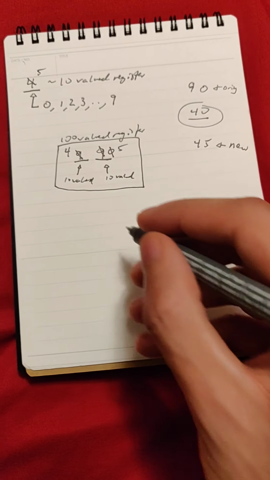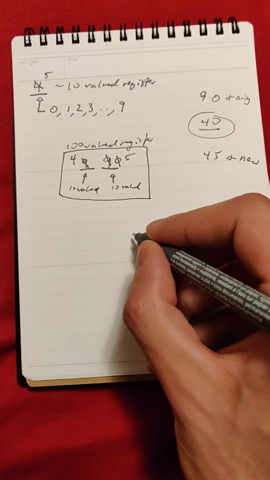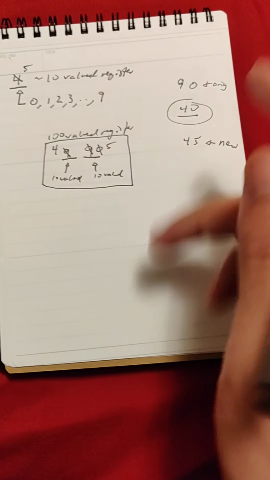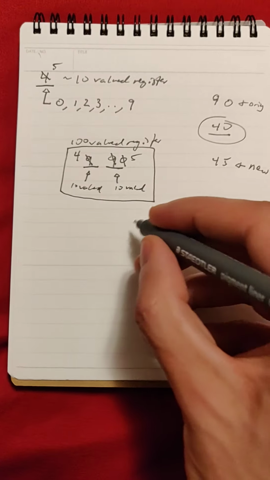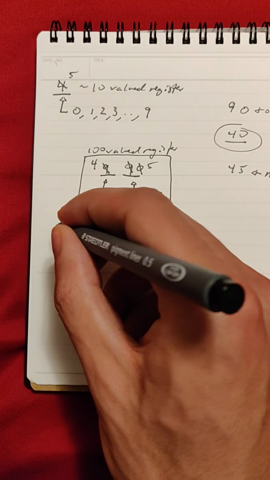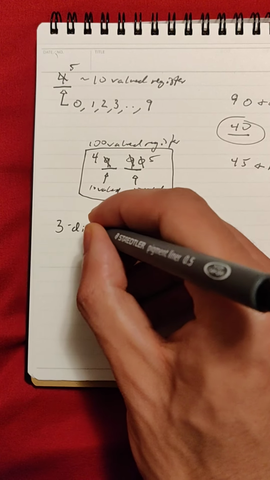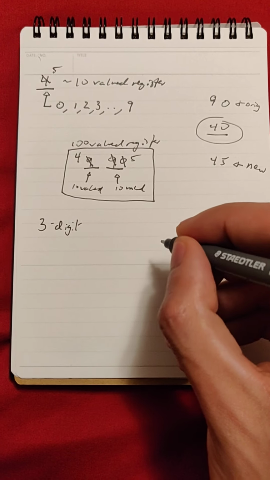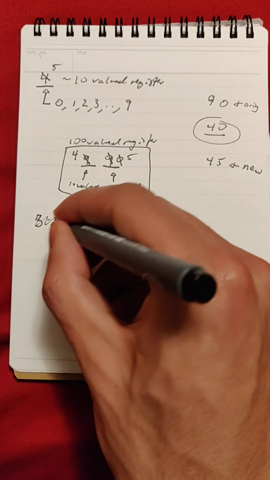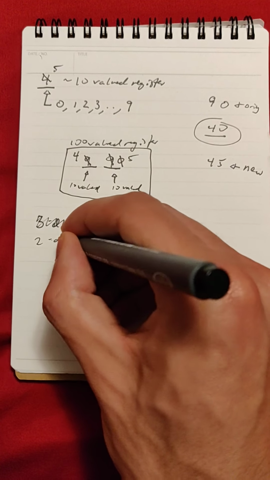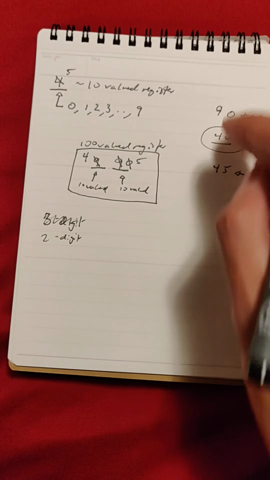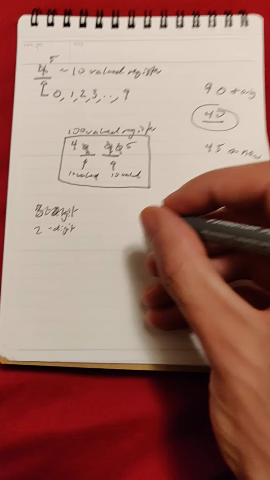So what people have done instead, to make this a bit better, is instead of reading left to right and writing left to right, you can actually be a little bit more sophisticated about it. So let's say we want to deal with 3-digit numbers. Seems a lot harder, but we'll see. So let's say we're dealing with 2-digit numbers still. We're going to fix this 90 to 45 problem. We're not going to see 40 in the middle.